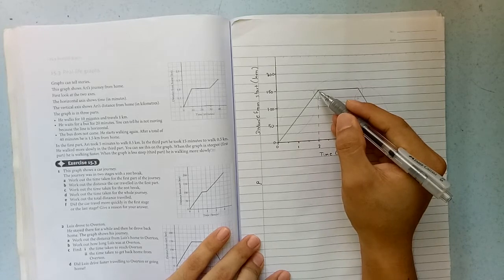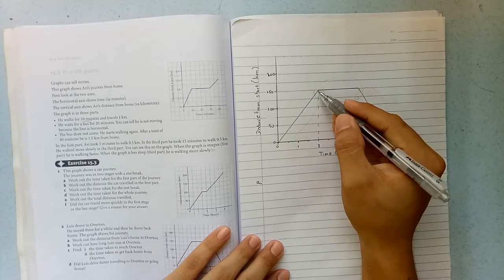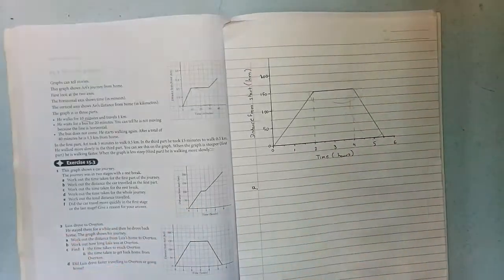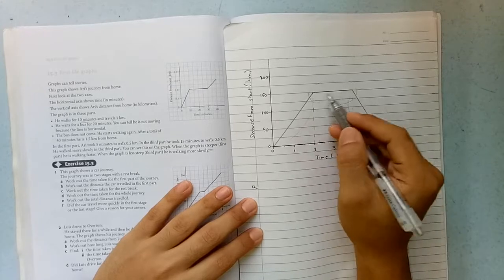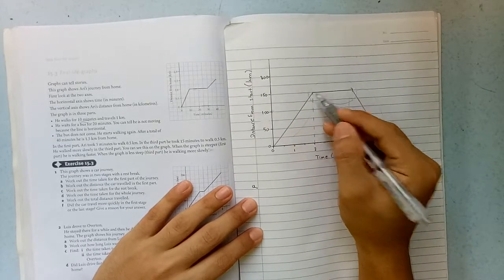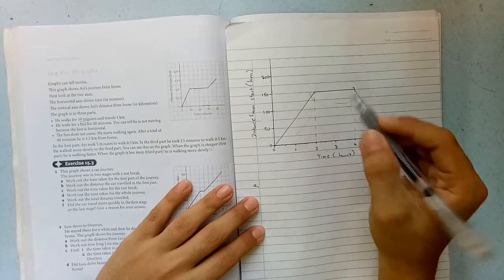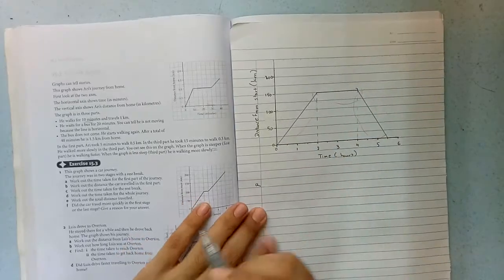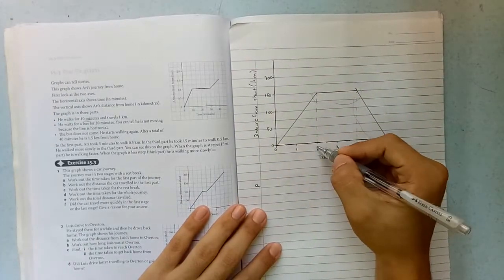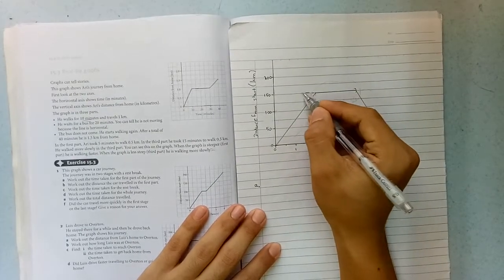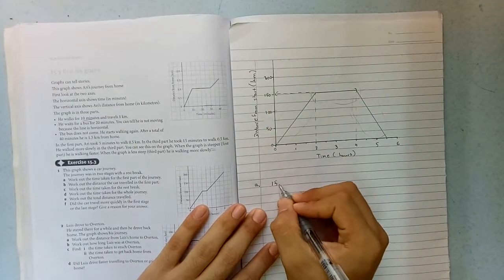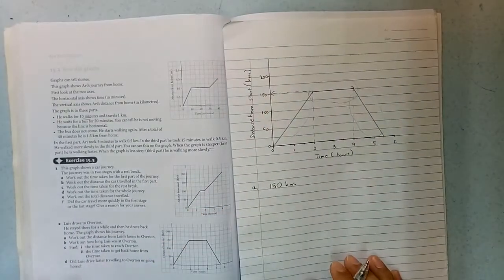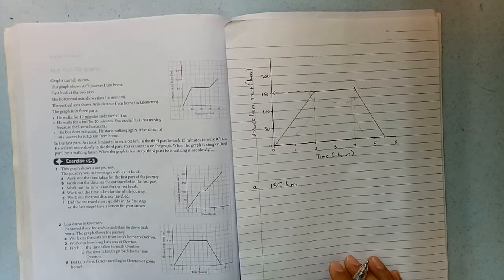Like I said just now, he stayed there, correct? He stayed in Overton for a while, which means he's not moving. That's why the distance does not increase, it's the same here, which means within this time he's staying there. Here to here is Overton. The distance at 2 hours is 150 kilometers, which means from his house to Overton it is 150 kilometers.